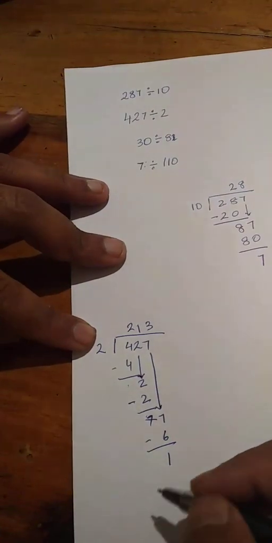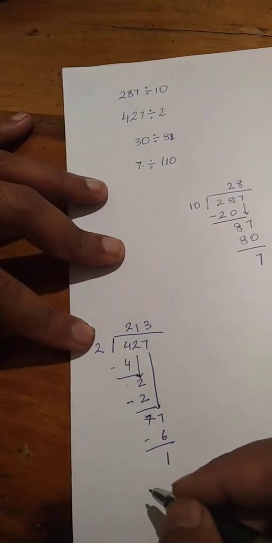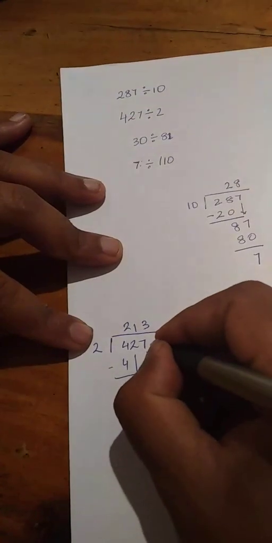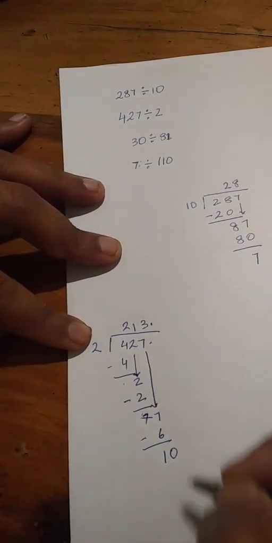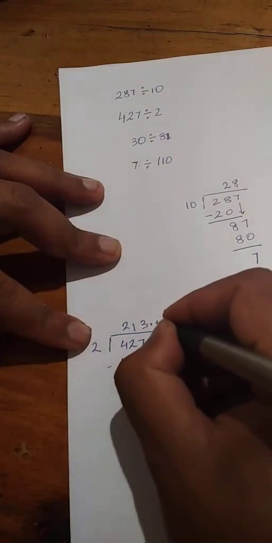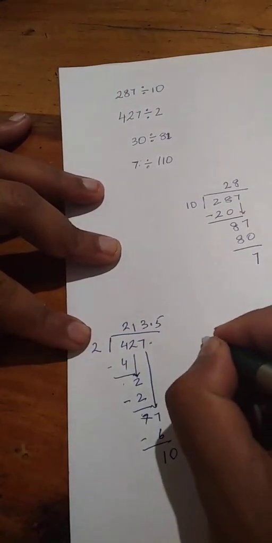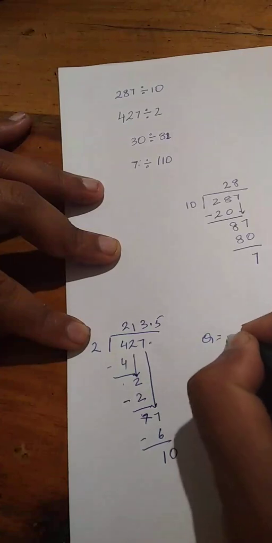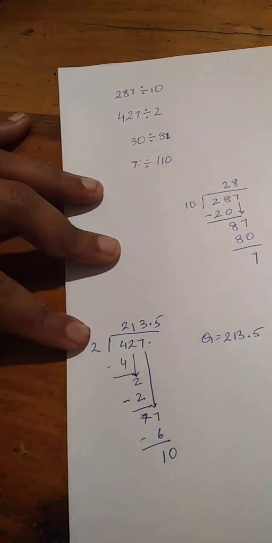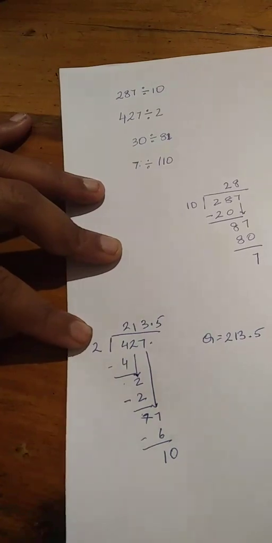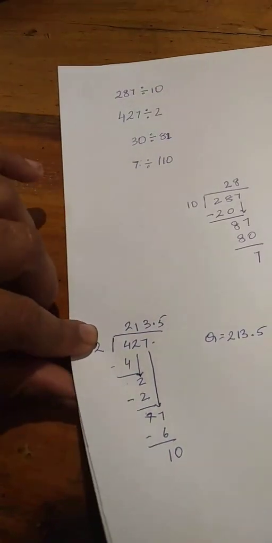Normally we would stop at 1 and leave 1 as the remainder. But now what we have the option to do is we simply add the decimal point, convert that to 10. 2 fives are 10. So our quotient is 213.5, which is 213 and a half. That is correct. Let's look at another case.